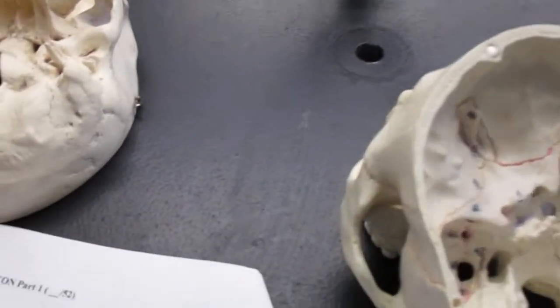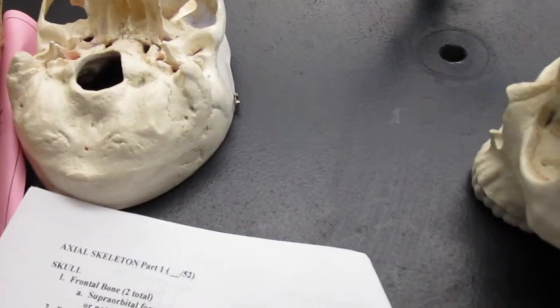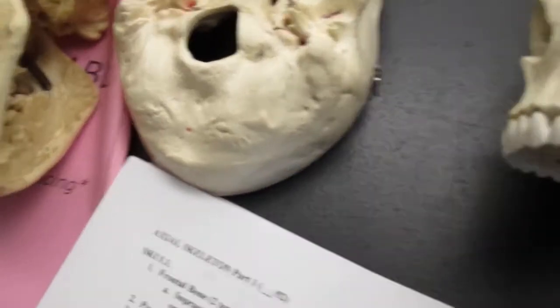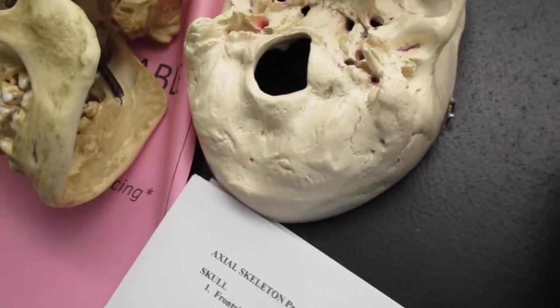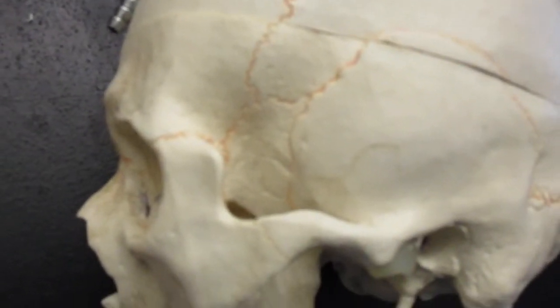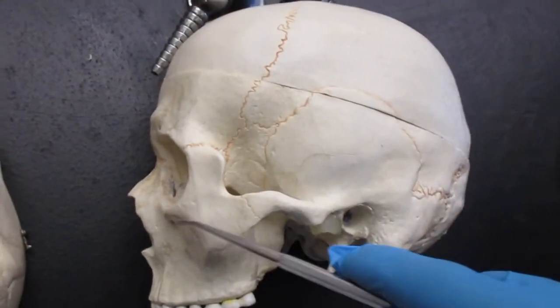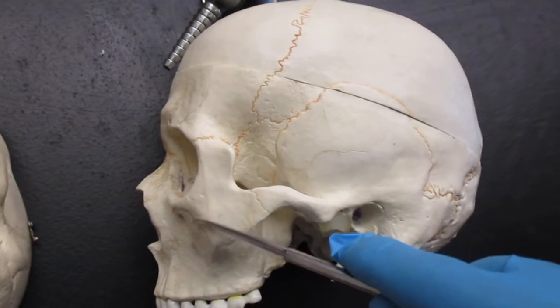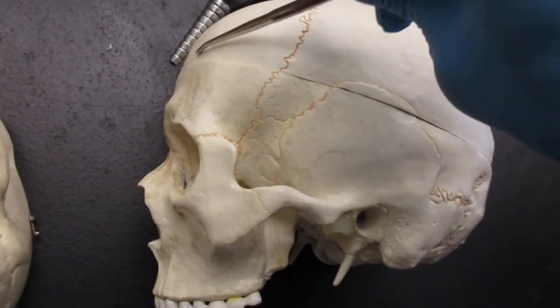Okay, let's continue with the sphenoid bone. So, let me put this skull back together here. So let me show you this real quick. Now, we have the zygomatic bone right here. This is the frontal bone.